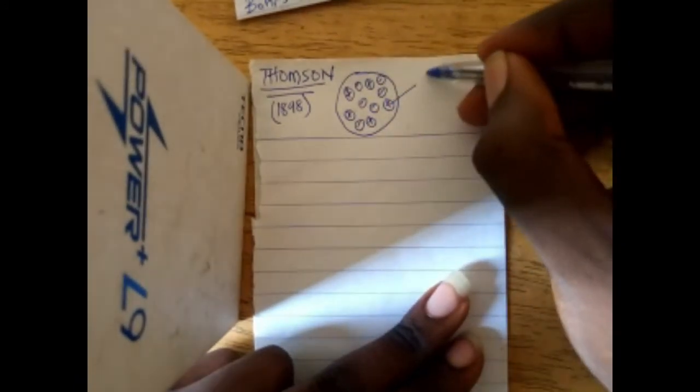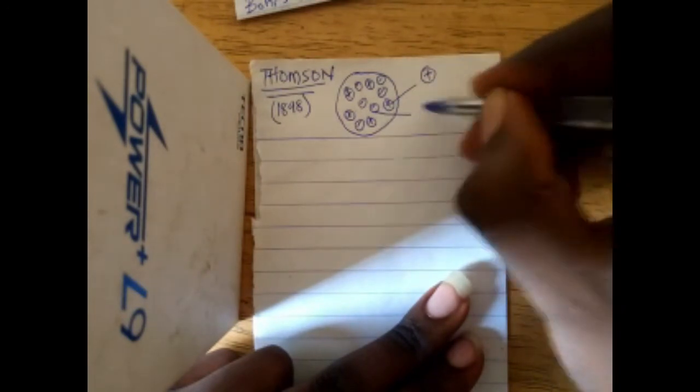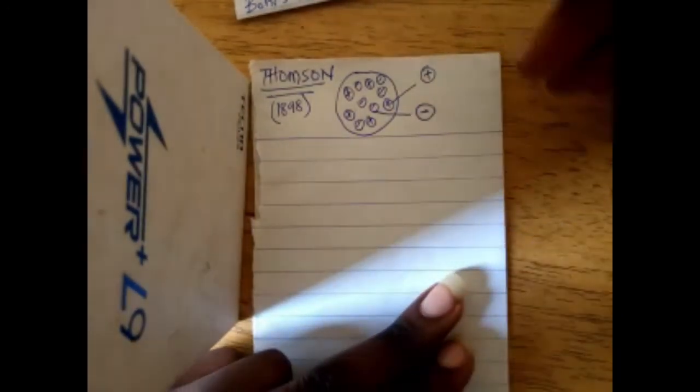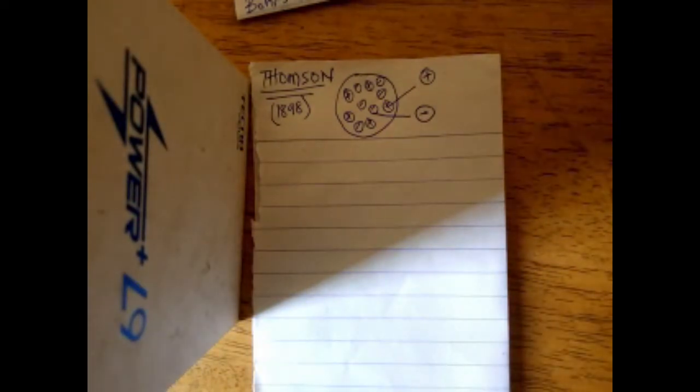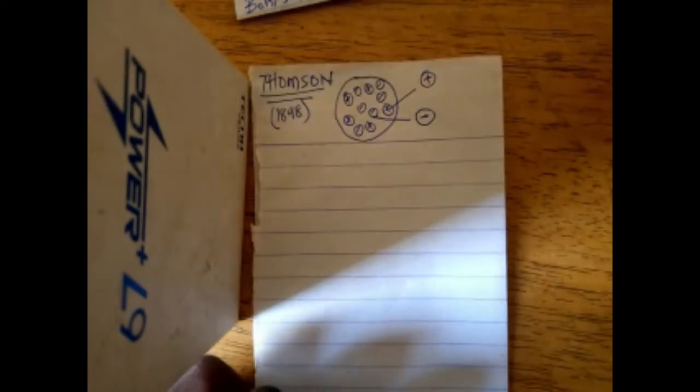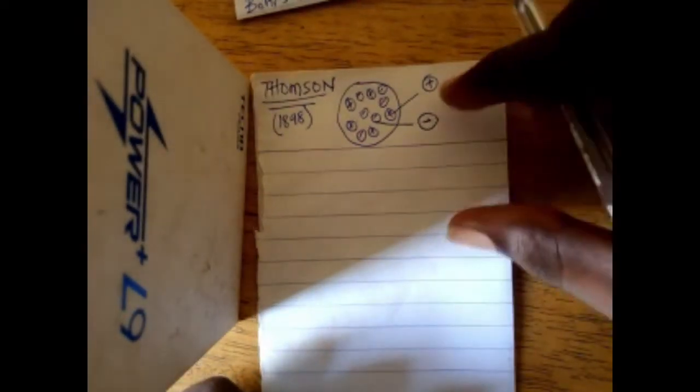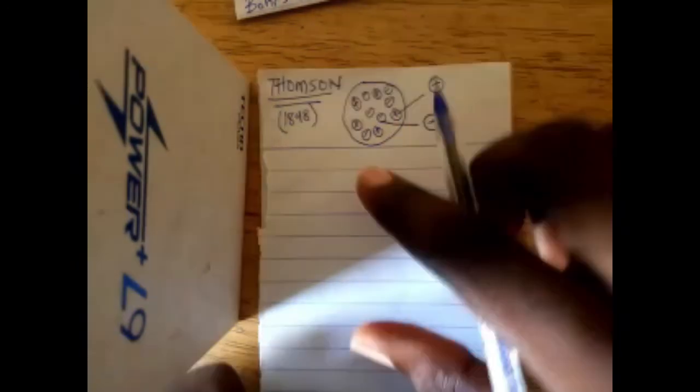So what Thomson put forward was that an atom is a sphere or a ball of both positive charges and negative charges. This model of the atom is, let's say, a very limited model because it could not explain further experiments. It could not stand the test of further experiments.